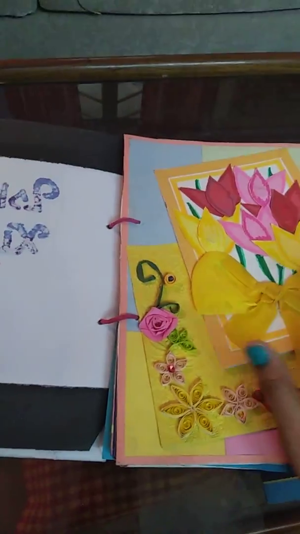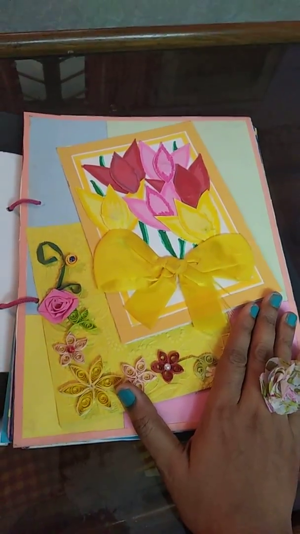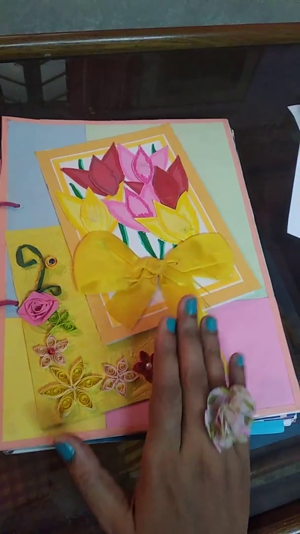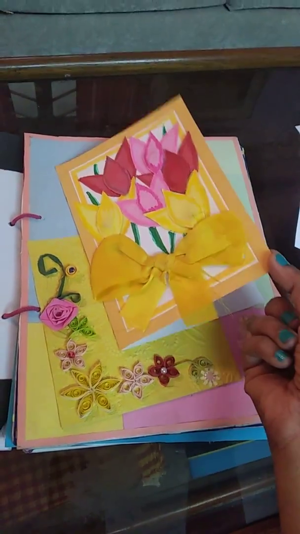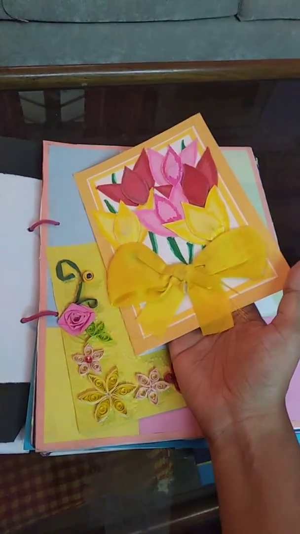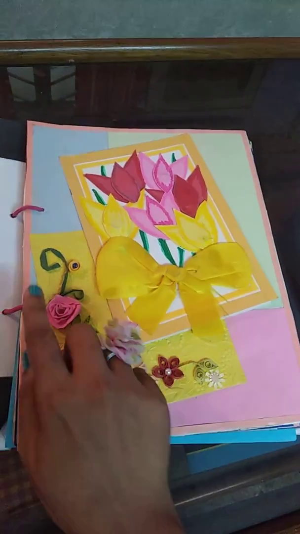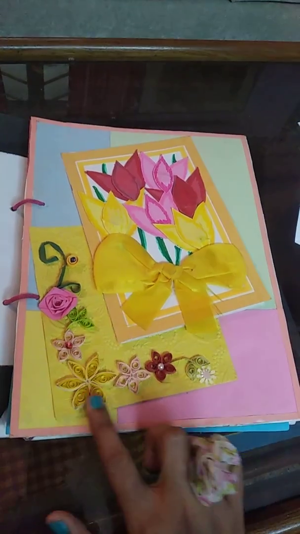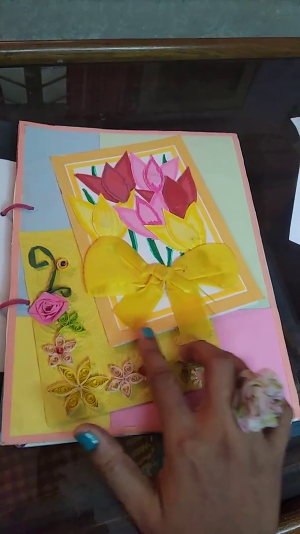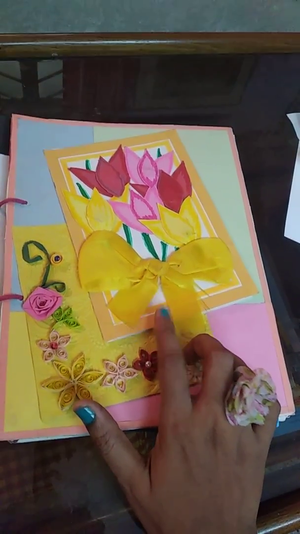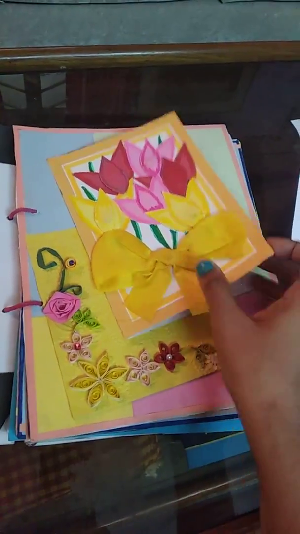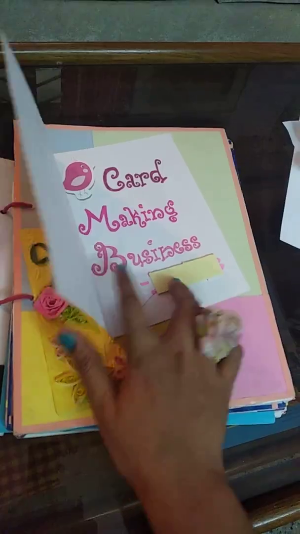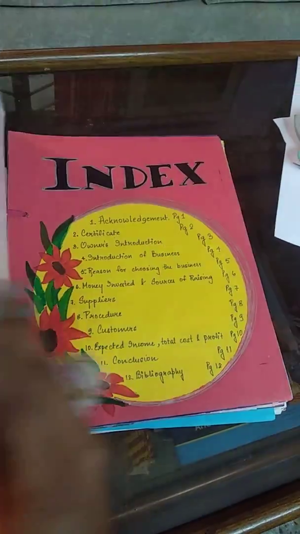Next comes this page where she introduces her topic, like what is she doing. Her Learn to Earn project was on handmade cards. So she has given a sample of the card. And see how beautifully she has done this. This is all quilling, handmade things. She had done it on her own. And this is how she had made the card also. It's very good to give a sample, a real sample. And here, card making business. Here her name was there, which again I have covered up.